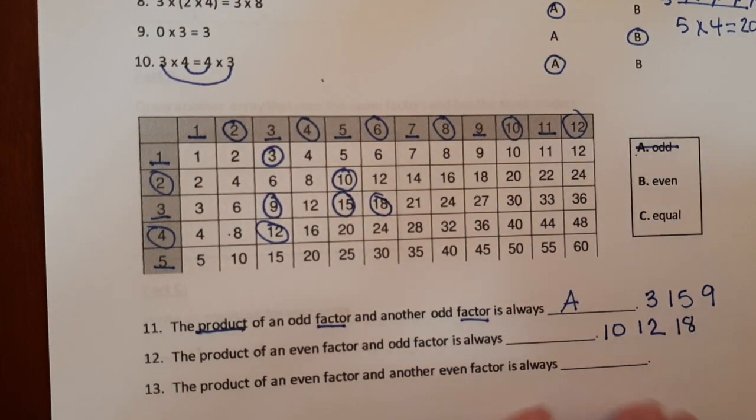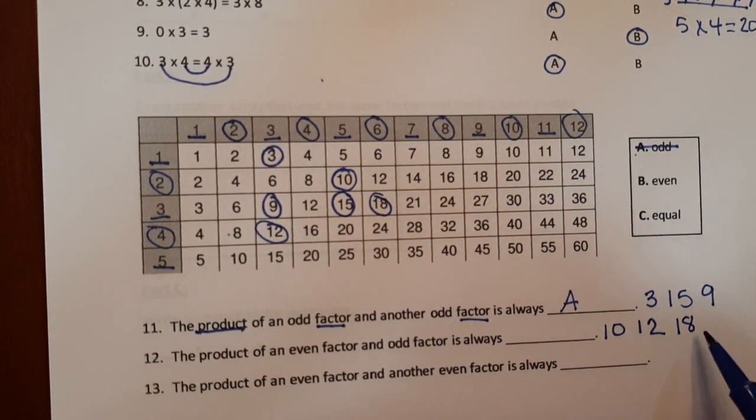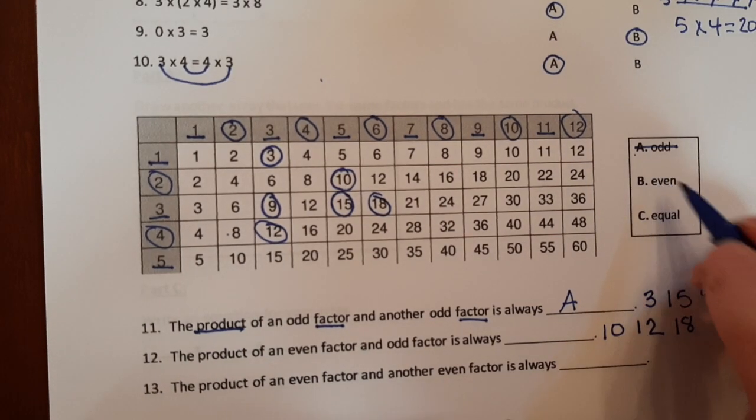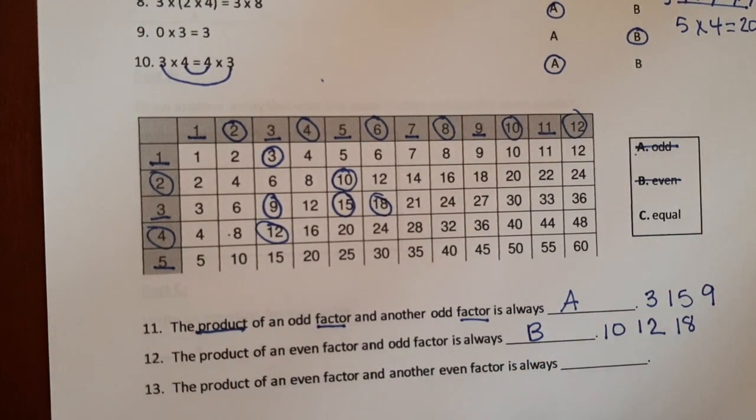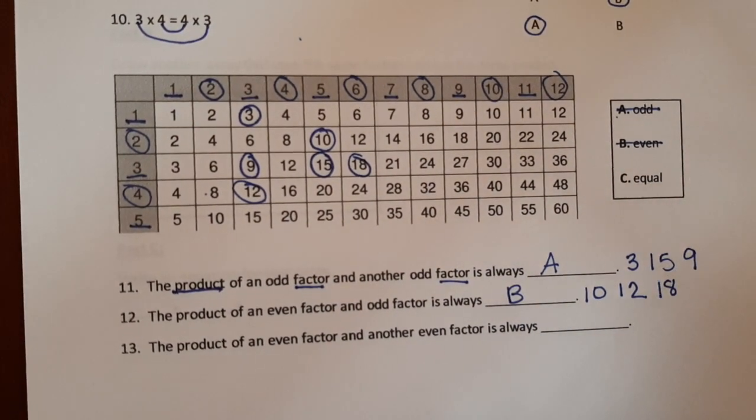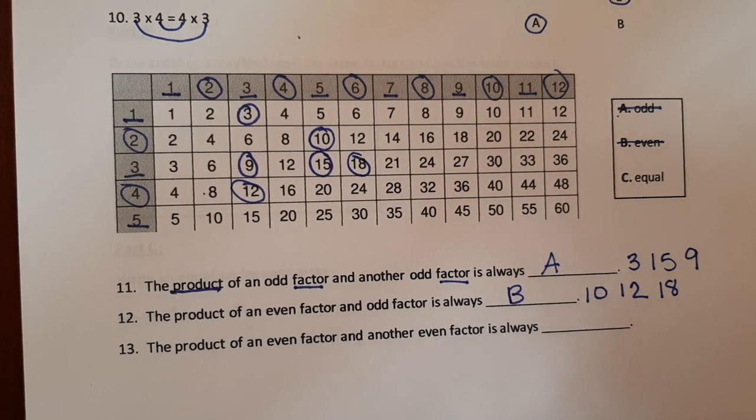So I'm going to put that over there. So 10, 12, and 18, those are all even numbers. So if I look up here, I've got B says even. I tested that 3 times. So that must be the correct answer choice.